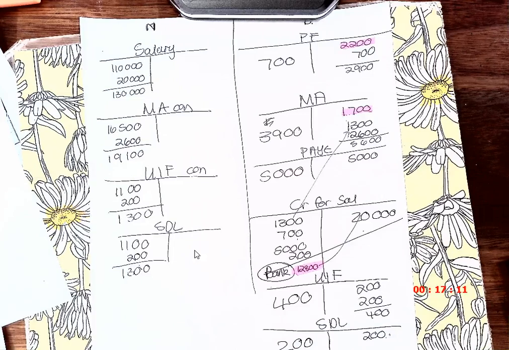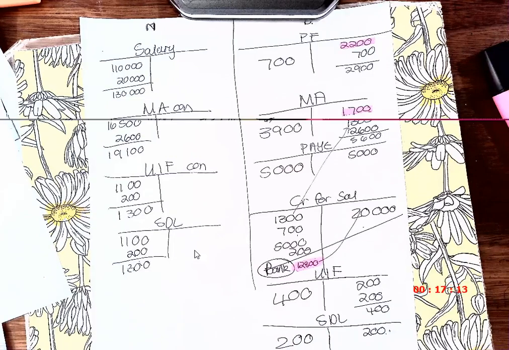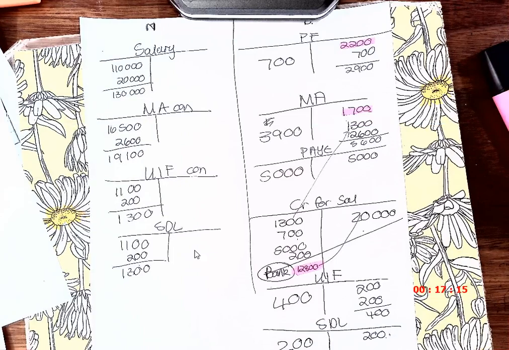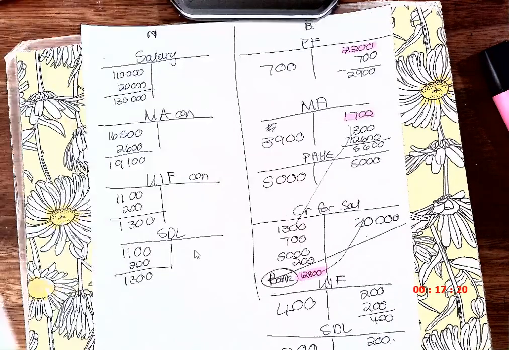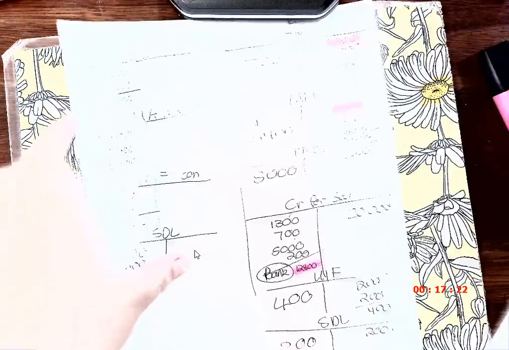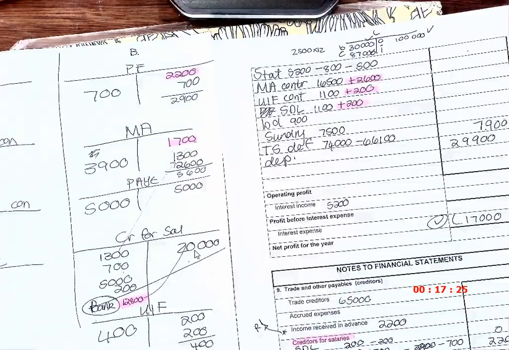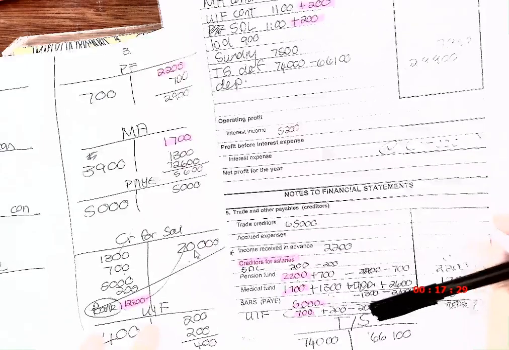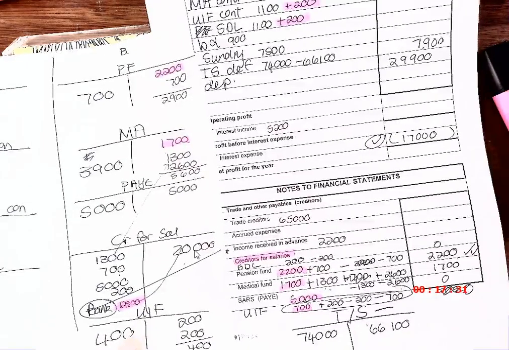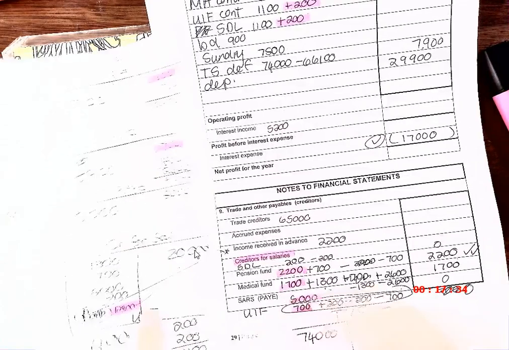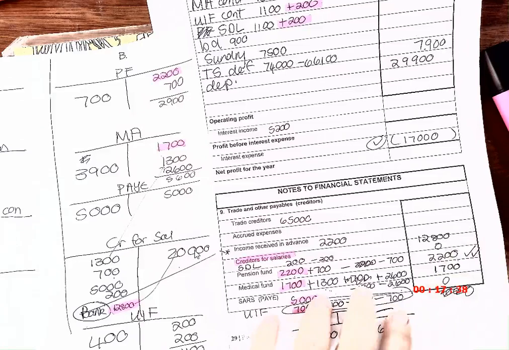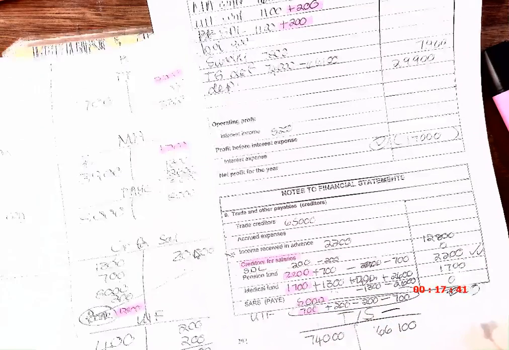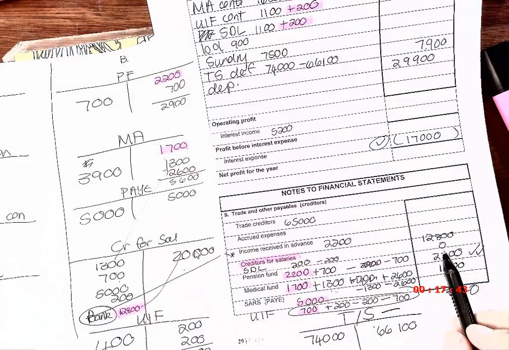So when I translate that back to my note, can you see? Let's try and make it like this that you can see both. So if I translate that, my creditors for salaries is going to be 12.8. My SDL, nothing, I paid it.